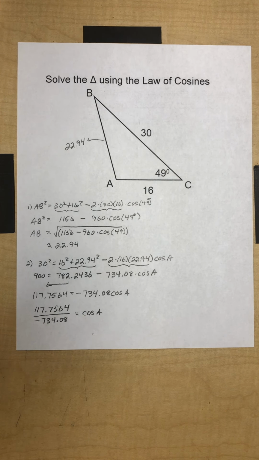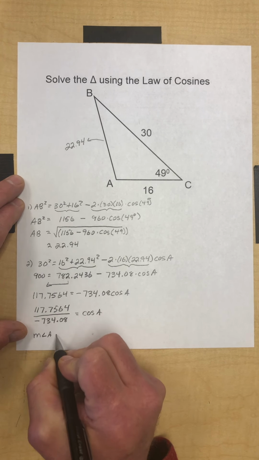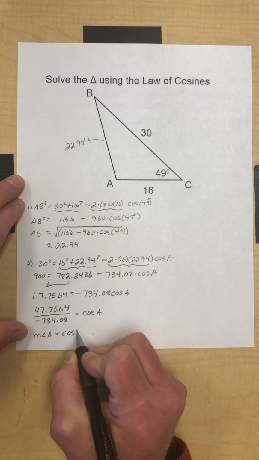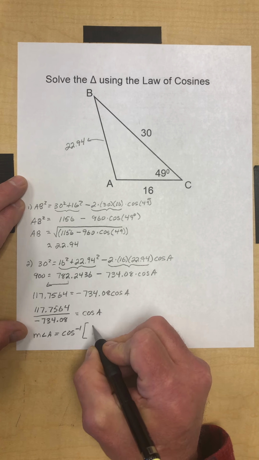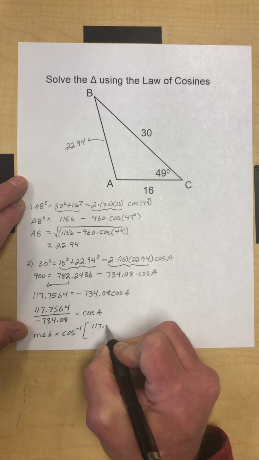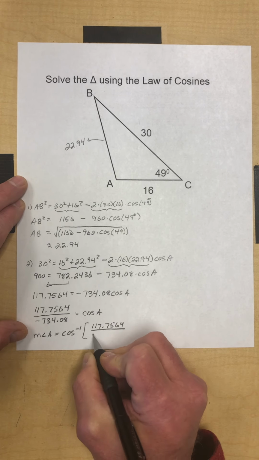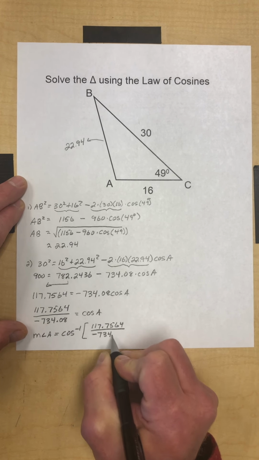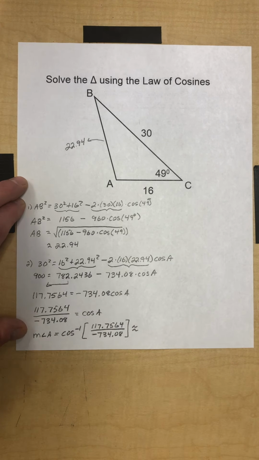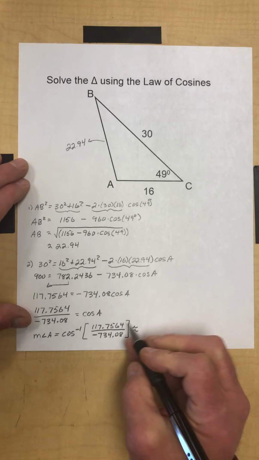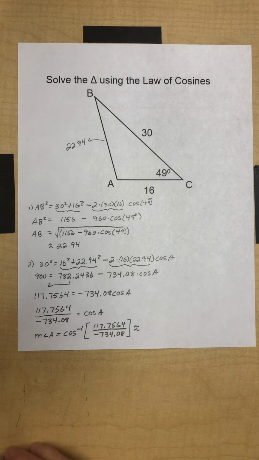Well, if that's the case, using inverse trig, this would mean the measure of angle A equals cosine inverse of this whole ratio. Okay, 117.7564 divided by negative 734.08, and so I have to punch that in. Obviously it's just numbers, so I don't have to worry so much about separating things, so we should be in good shape.